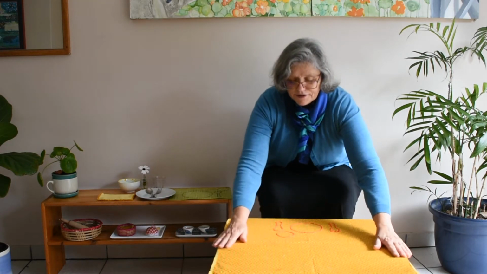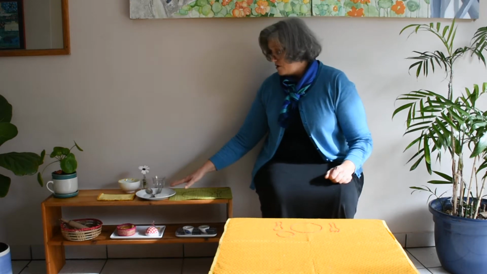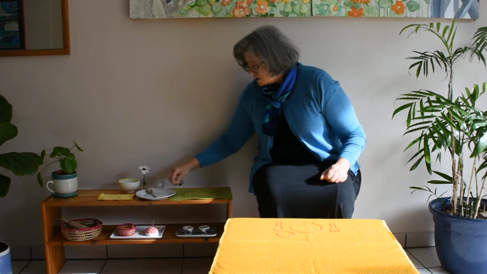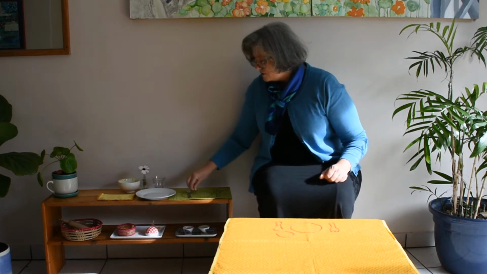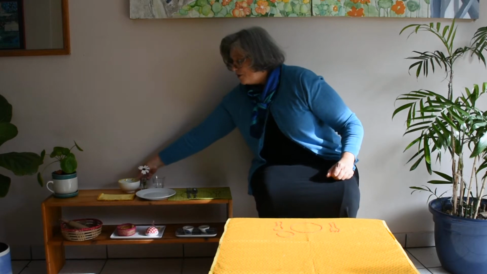There. So I've got these things ready for me on the shelf today, but obviously perhaps your child will have a little cupboard in the kitchen where they know to go and get all the utensils they're going to need for laying the table. So we're going to start with our bowl.